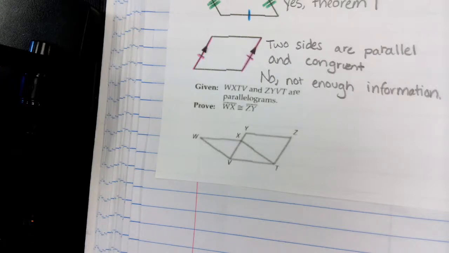Do you want to do a 2-column? 1, 1, 2, 2, 3, 3. Do you want to do a flow proof where we kind of draw arrows from idea to idea? Or do you want to do a paragraph proof in full sentences?